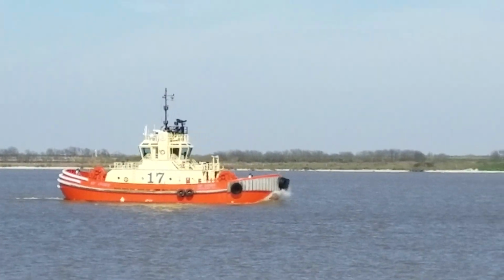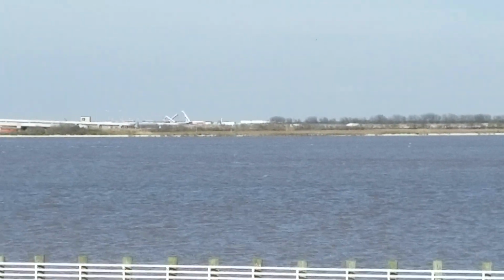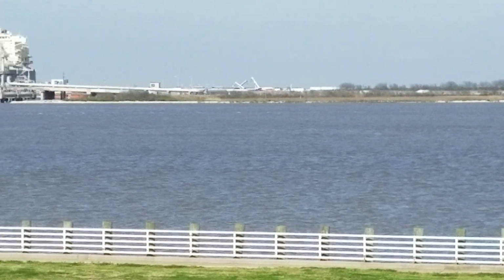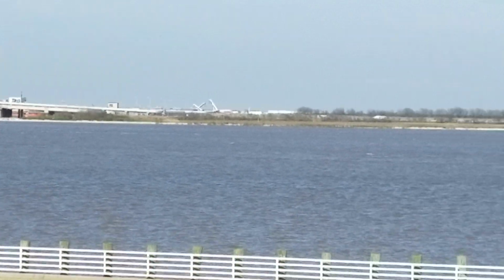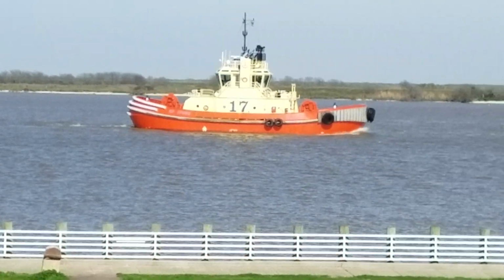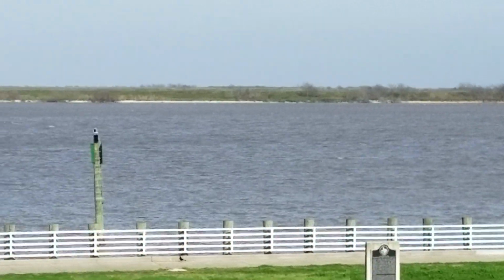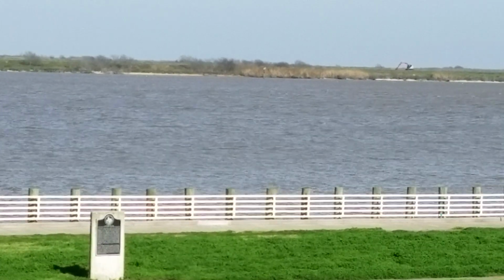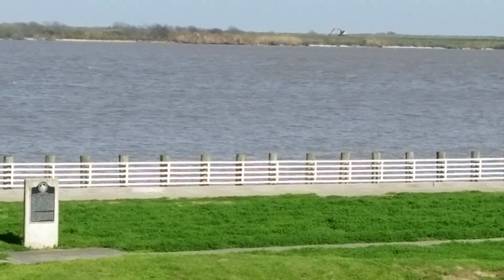Those things have a tremendous amount of horsepower. You can move that big ship. If I can get it in my telephone camera, it can move that big ship, no problem. Now you can get a good perspective of what the battle looked like. That is what it probably looked like at the time. The only thing different about the ships was steam engines.